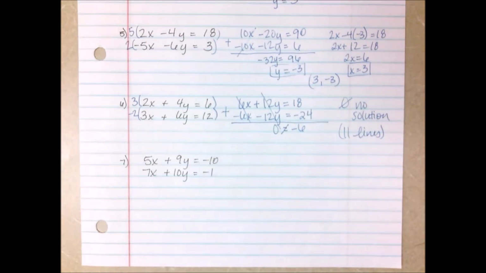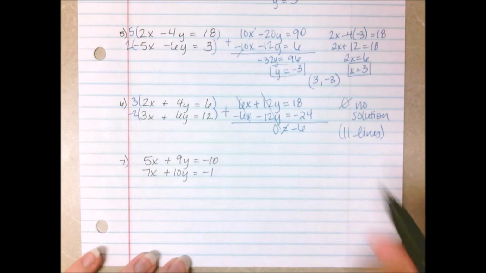And final example in number 7, we need equal and opposites. Our options are 5 and 7 or 9 and 10. I'm going to go with the 5 and 7, so the least common multiple between these two numbers is 35. If you ever can't come up with one, you can always multiply them together, and it's not necessarily the least common multiple, but it is a common multiple, so it'll work.